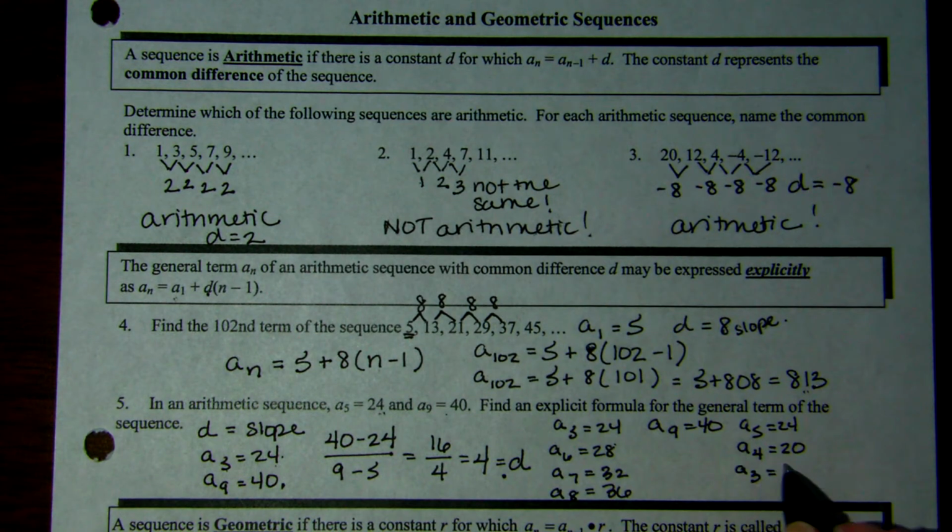A sub 3 would be 16. A sub 2 would be 12. And a sub 1 would be 8. And so that's our first term right there.